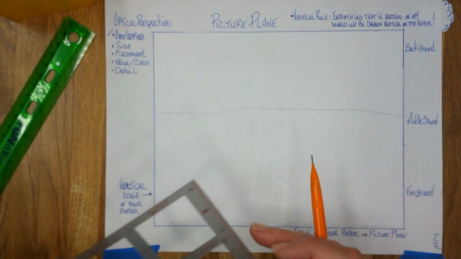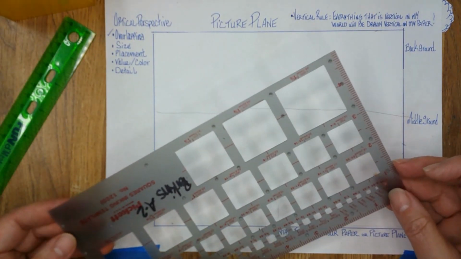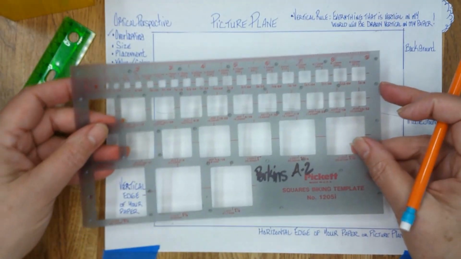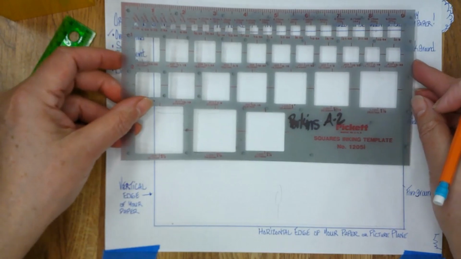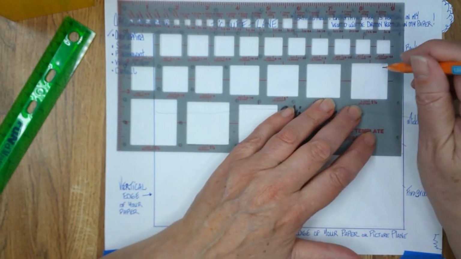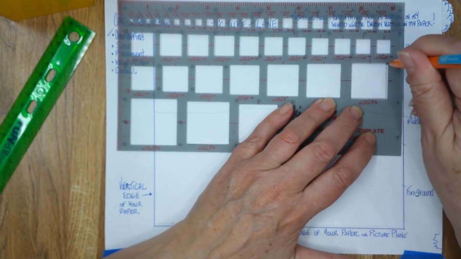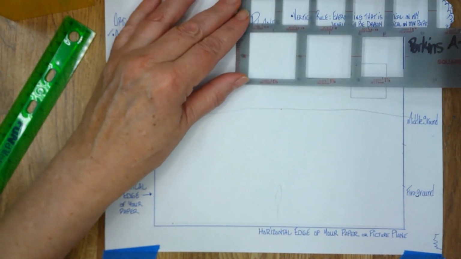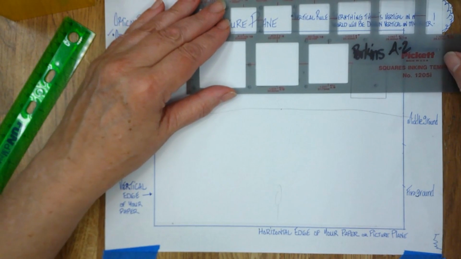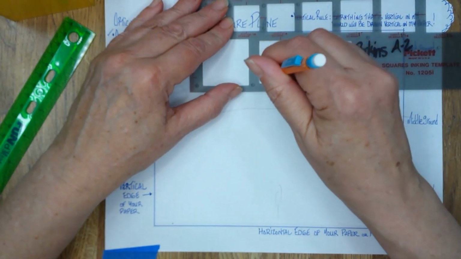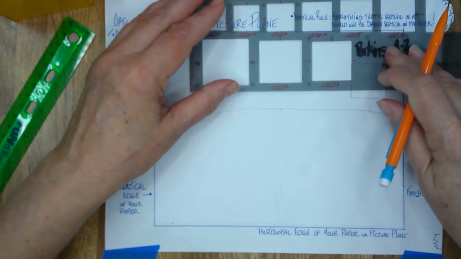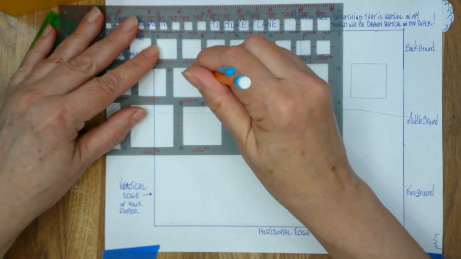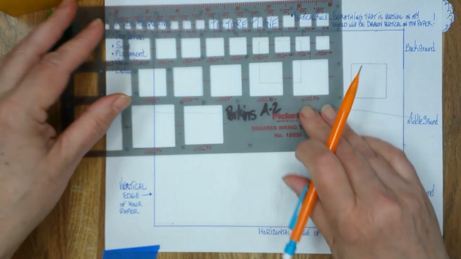Alright, so what we're going to do is play with the idea. We're going to use a template. These are pretty cool. And I'm just going to make an easy way to do boxes. I'm going to put a box over here. And I'm going to do a big box right above the vanishing point, which I want you to do. And one to the right and left.